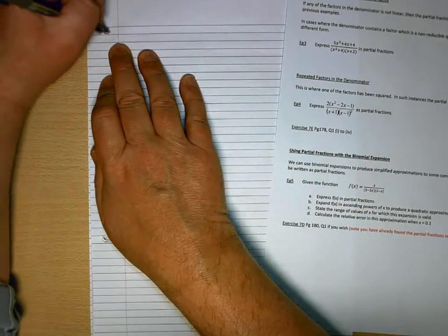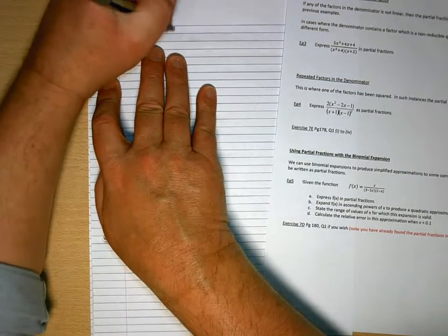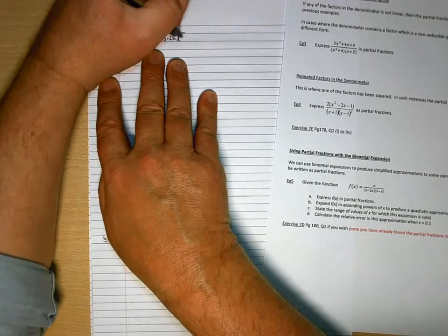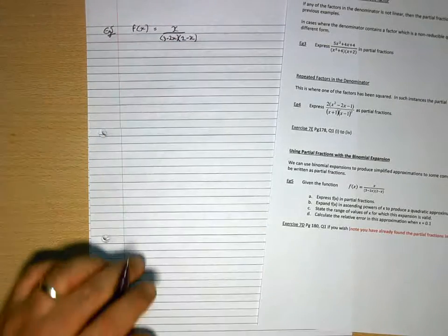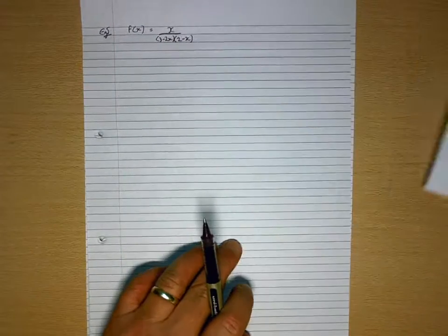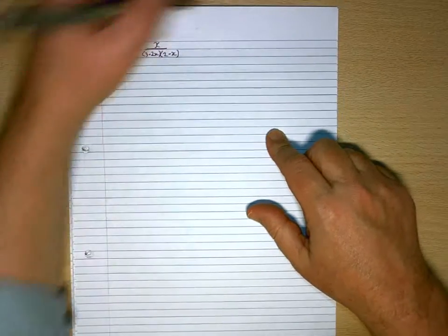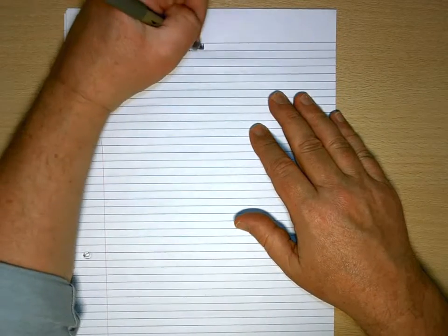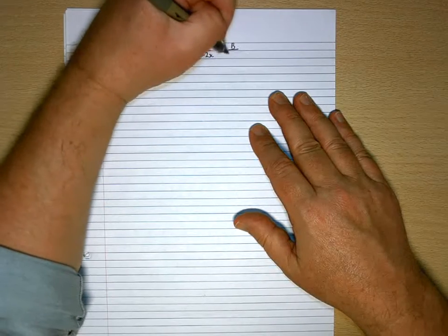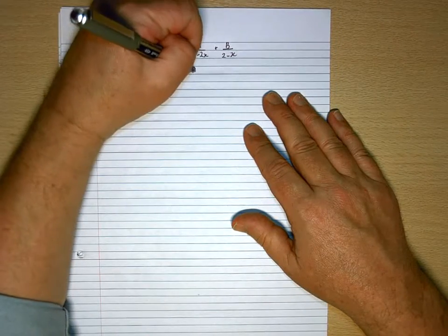So if I just write down what the function is. So part A, express the function in partial fractions. Okay, well, the linear factors, so that's a straightforward equivalence. Combine them.